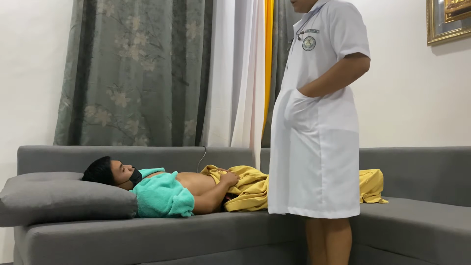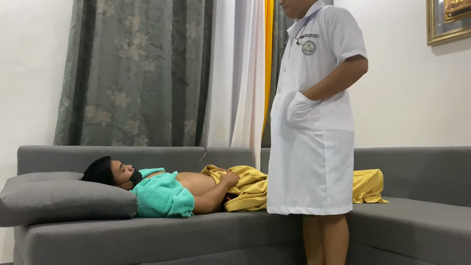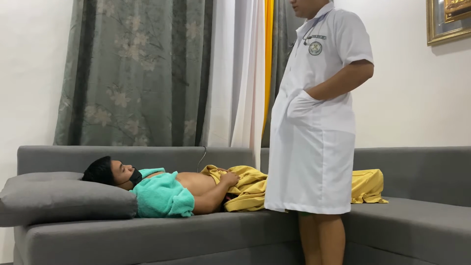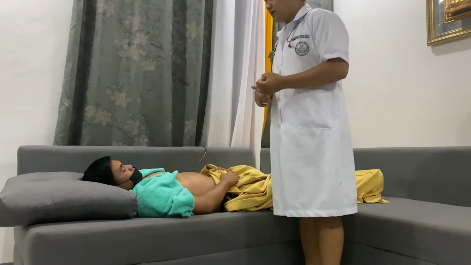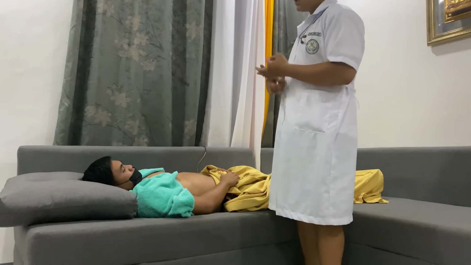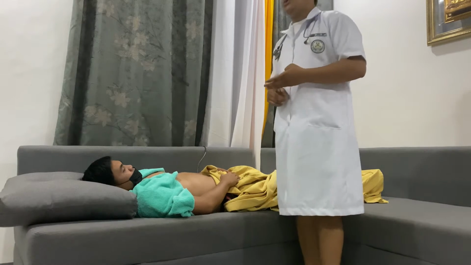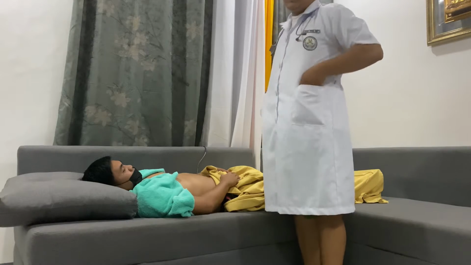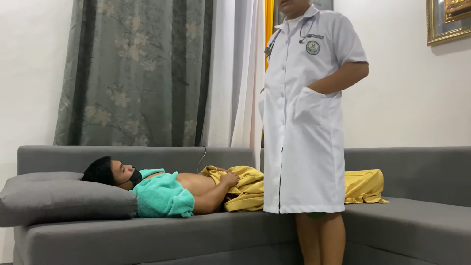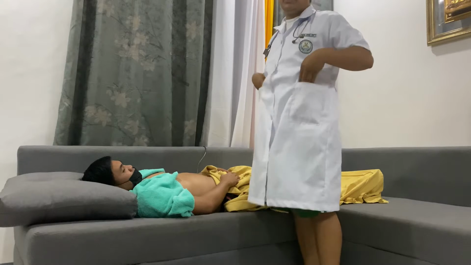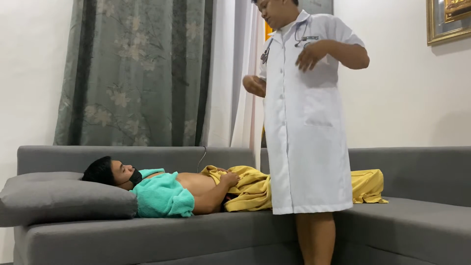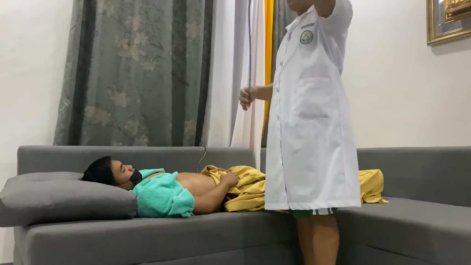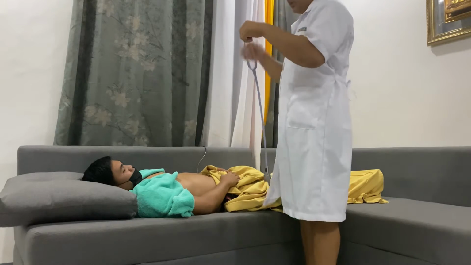So next we're going to auscultate the four anatomic sites of the heart, which are the aortic, pulmonic, tricuspid, and the apical. Before auscultating that area, we're going to eliminate all the noise in the area. So now we're going to auscultate the aortic first.